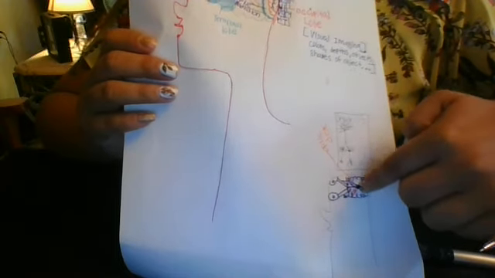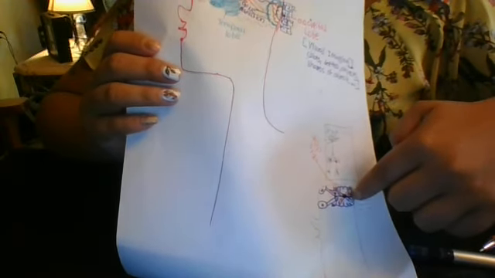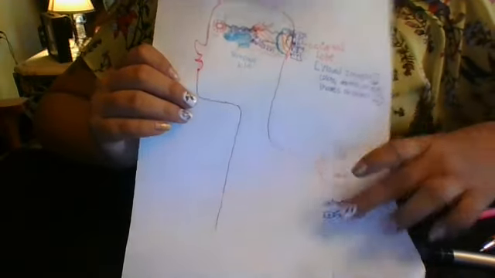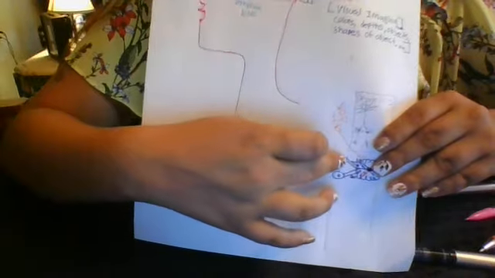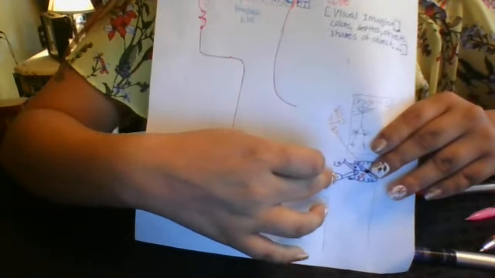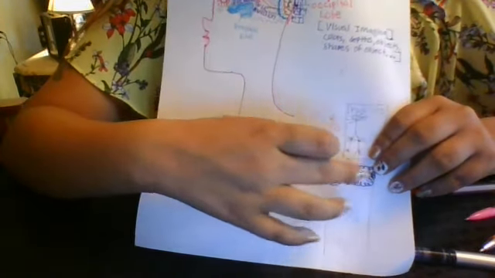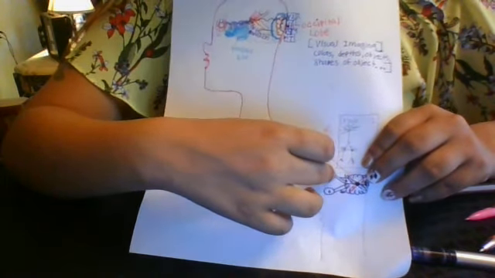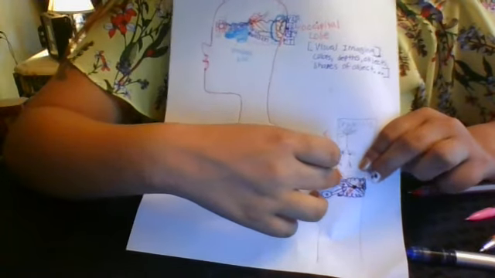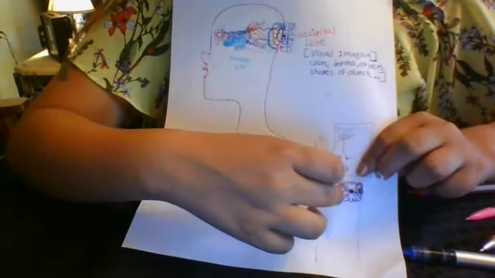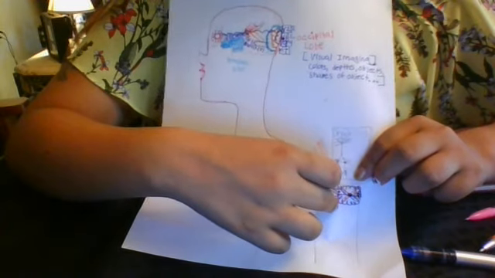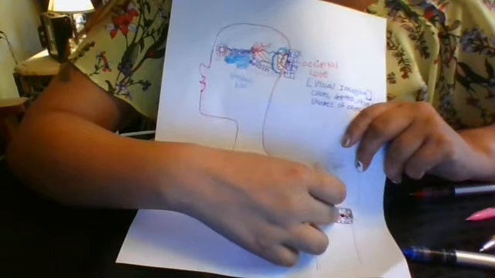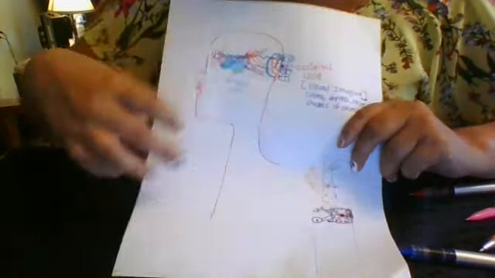Well, from the optic disc, it is connected to the chiasm, and the chiasm sends signals from the retina, which these eyes are your retina. So the optic chiasm sends signals from the left side of the hemisphere to the right side of the hemisphere. And from the right side of the retina, it sends half the signals to the left side of the hemisphere.